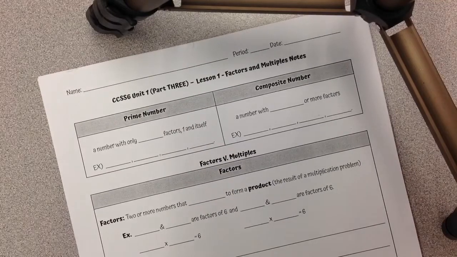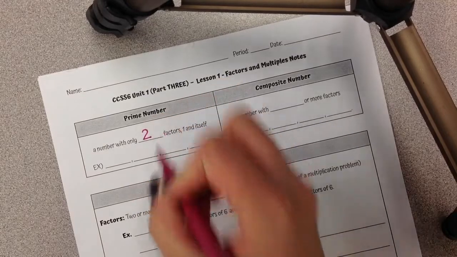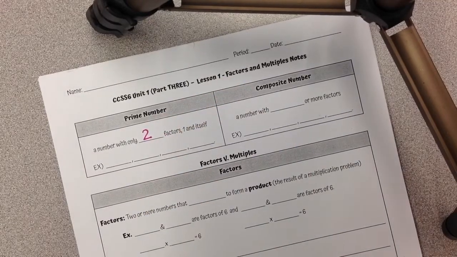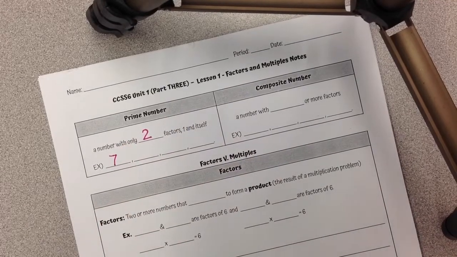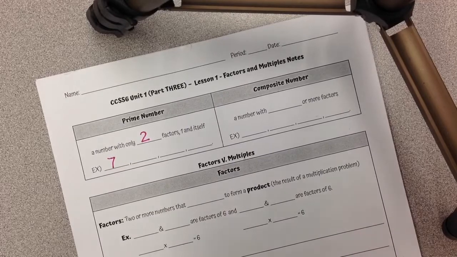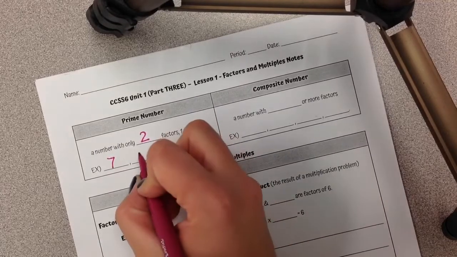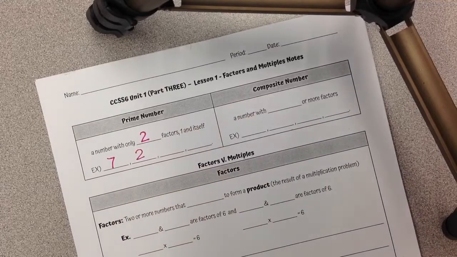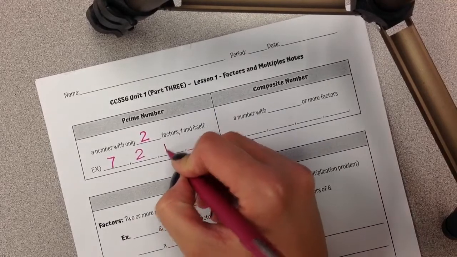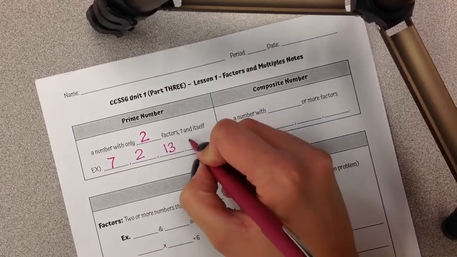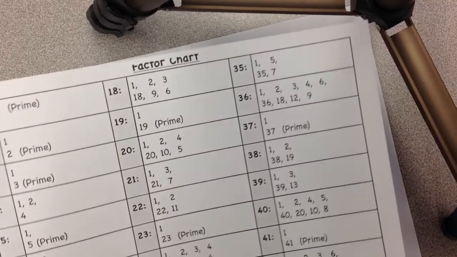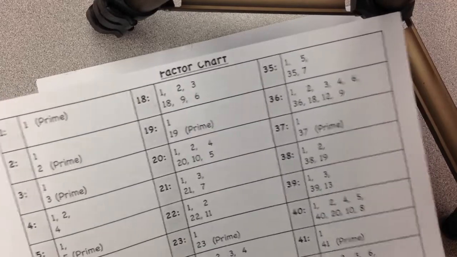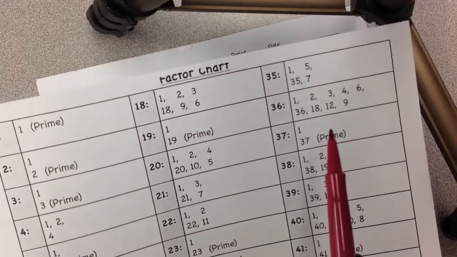A prime number is a number with only two factors, one and itself. So an example of a prime number would be 7, because the only two numbers you can multiply to get to 7 are 1 and 7. Another example is 2. 1 times 2 is the only two numbers you can multiply to get to 2. 13 and 29. If you look at your factor chart, you can see which numbers are prime because we labeled them for you. So another example would be 19 or 37.